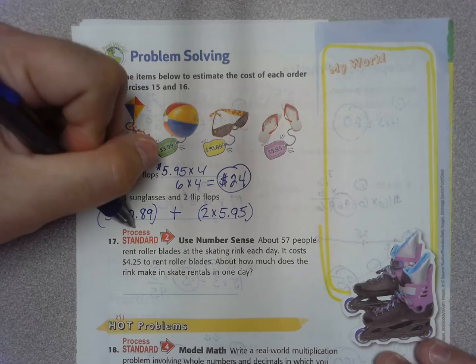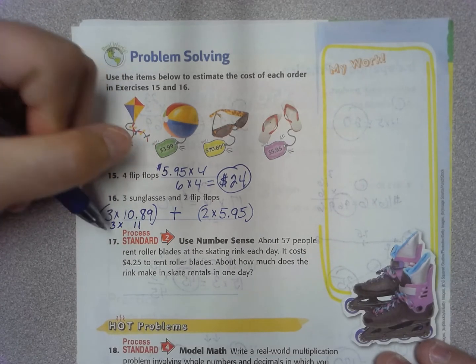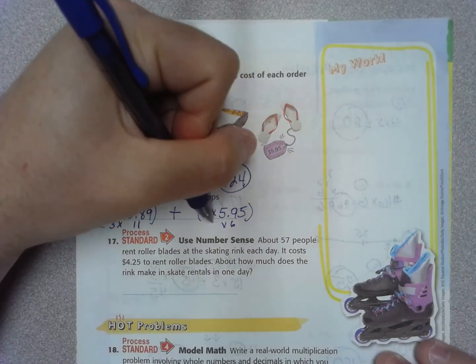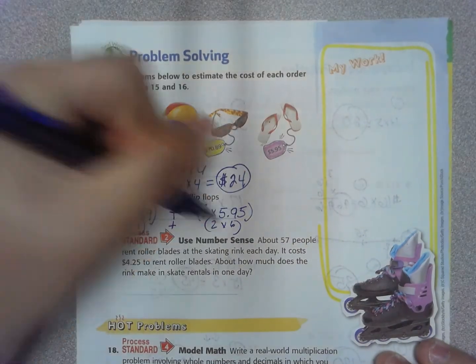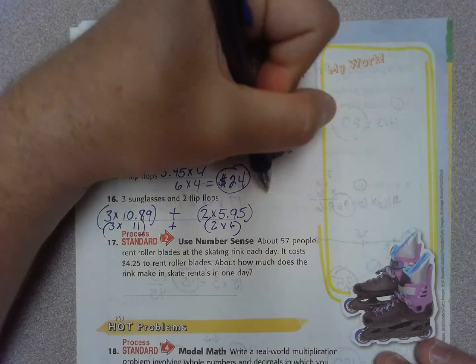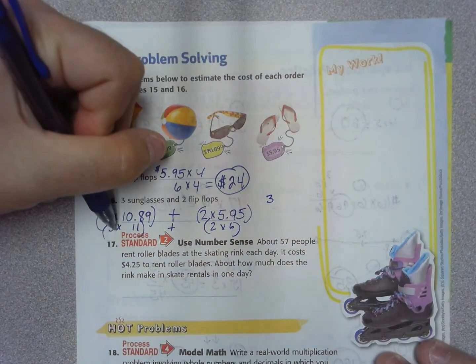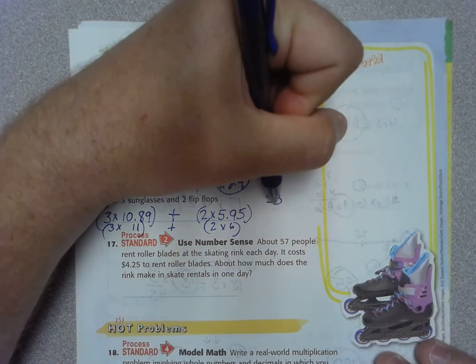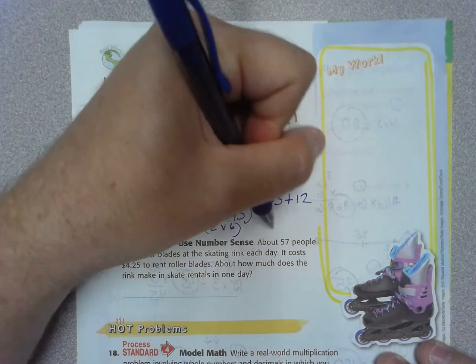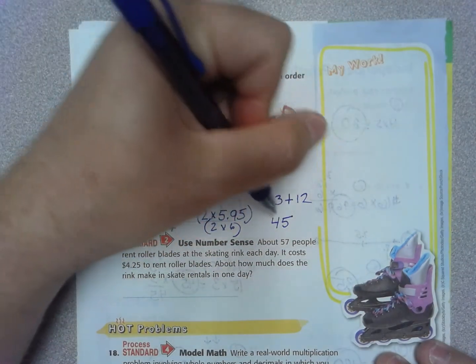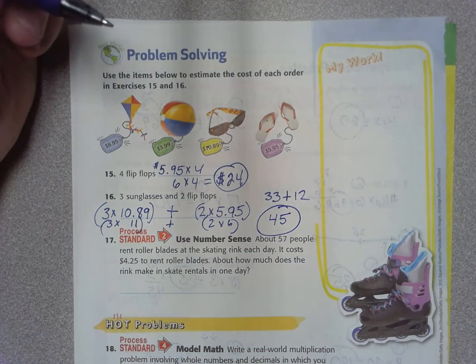So this is pretty close to $11. This is pretty close to $6, right? We still got the groups here. And then it appears that we have 33 right there because 11 times 3 is 33. And then this one's 12. And then we just add those together and that's going to give us 45. 45 is our answer.